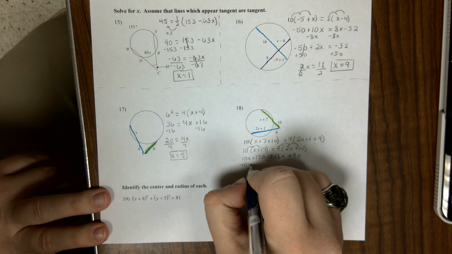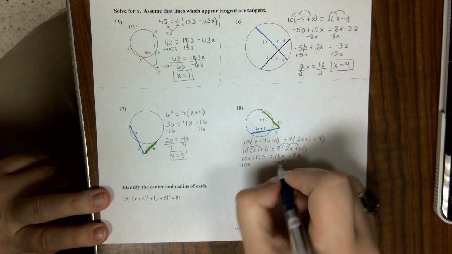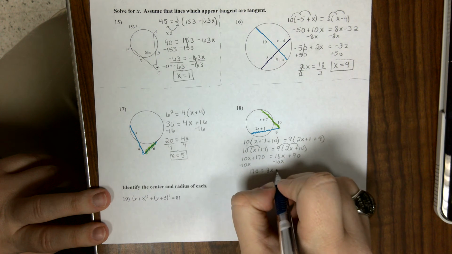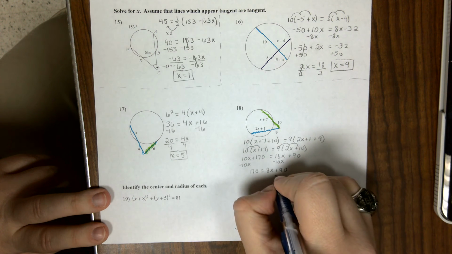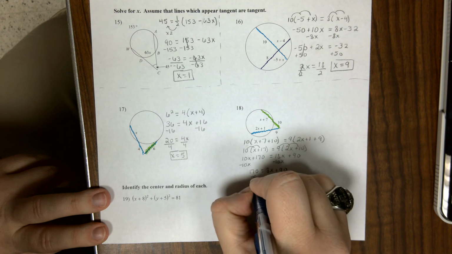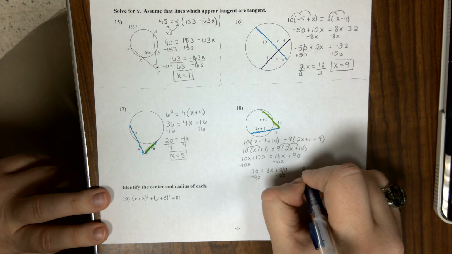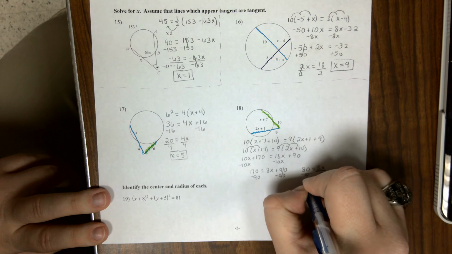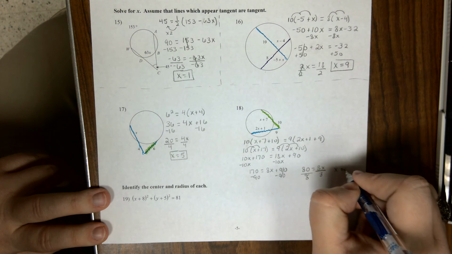Let's move to small x. Move the other number. So we get 80 equals 8x. Divide by the 8.